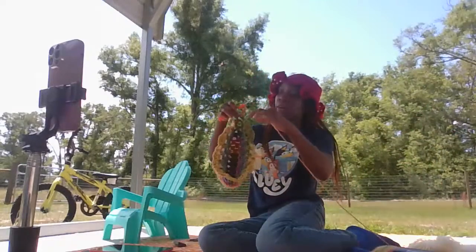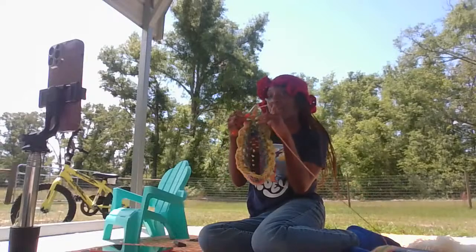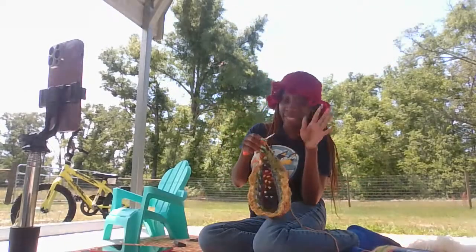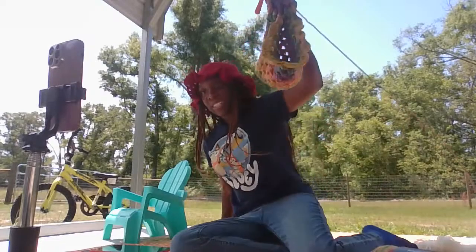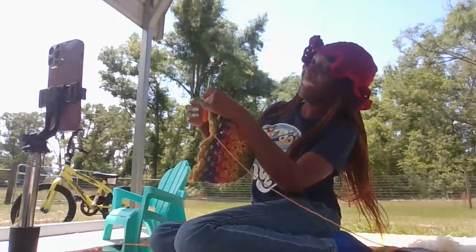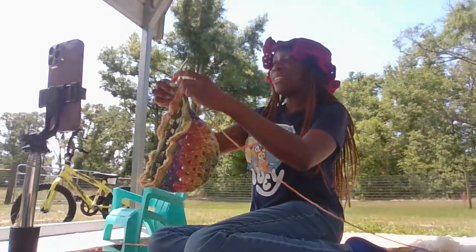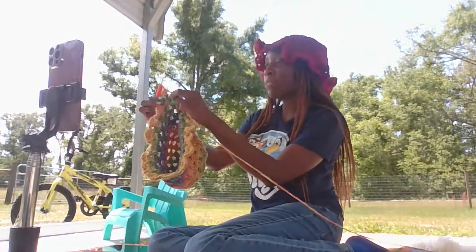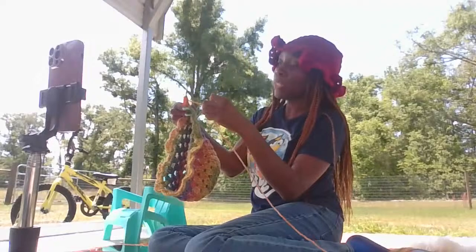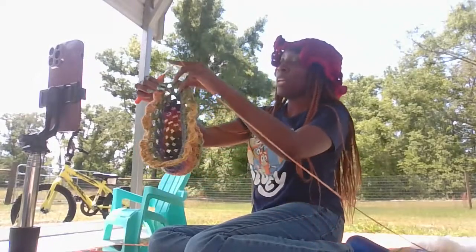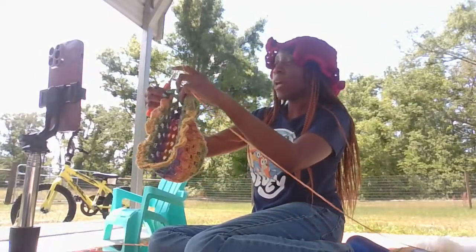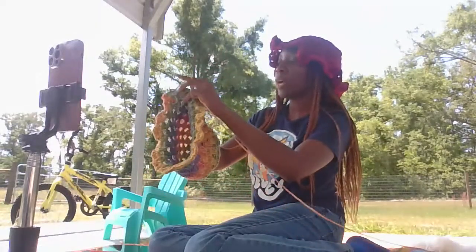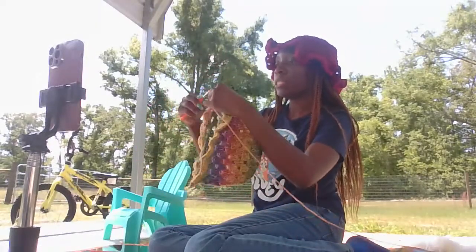Okay, so now I'm on row 15 of the brim. It's a little bit, I'm not going to say tricky, but stay with me. I'm going to get closer. So I started off with my chain 3 and 2 double crochets in the same space per usual. You always start the same, I feel like. And now in this next space, I'm gonna do 2 clusters. So I'll do an increase right here in this space.